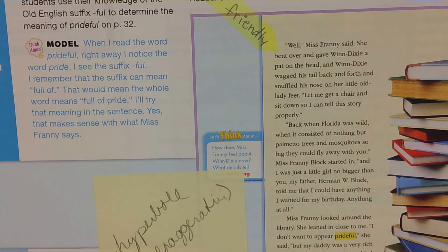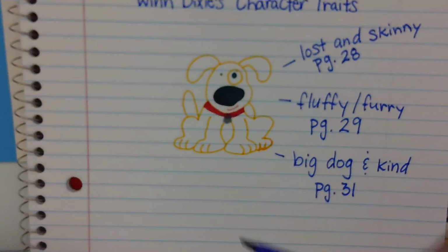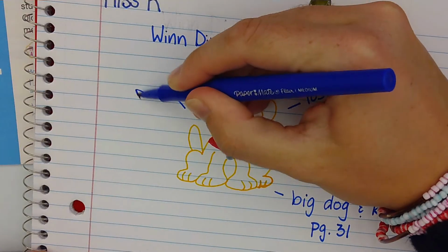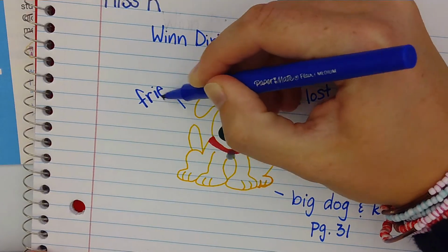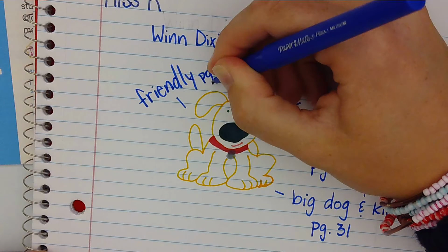I know our puppy, when she gets really excited to see you, she'll start wagging her tail. She's very friendly. Okay, so that's showing that Winn-Dixie was a friendly dog. And that's on page 32. So, oh, there we go. And I'll put page 32.